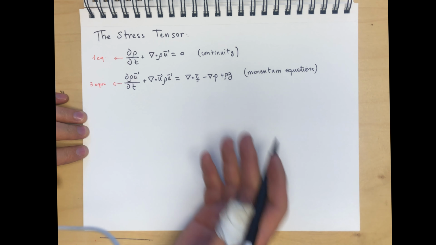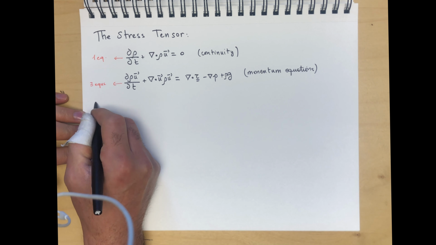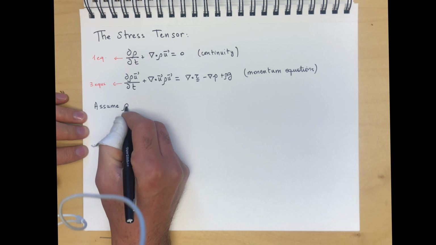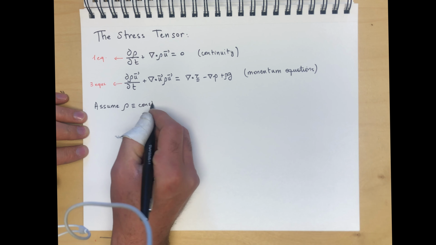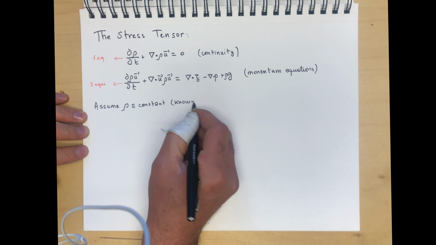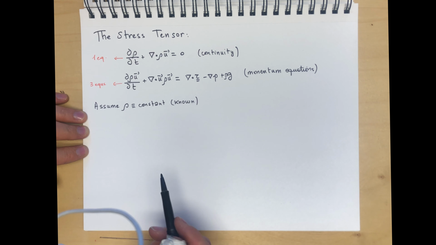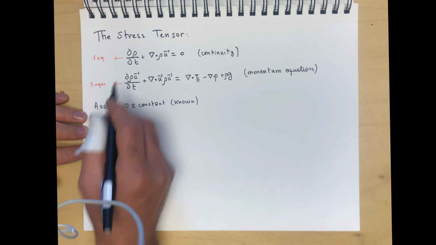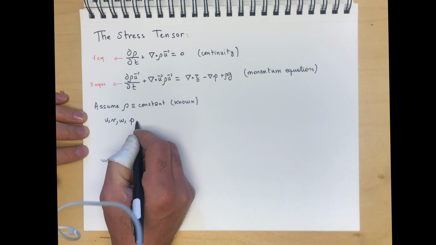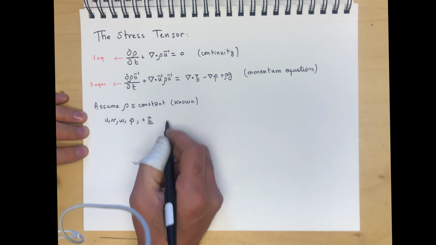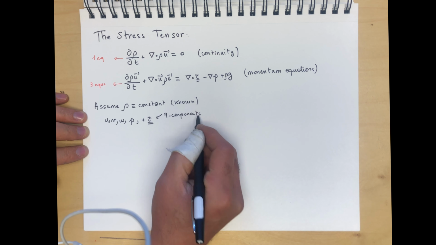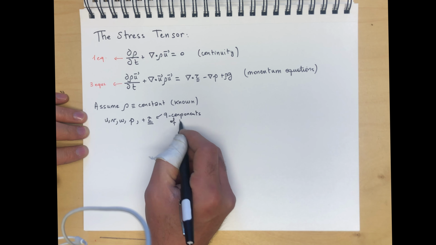Okay, so if we assume density is constant, and we don't have to, but for the sake of simplicity and because we will be dealing mostly with incompressible flows, so assume incompressible constant density flows. Assume rho is equal to a constant that is known. Then if we count the number of unknowns we have u, v, w, p, and plus the 9 components of the stress tensor.